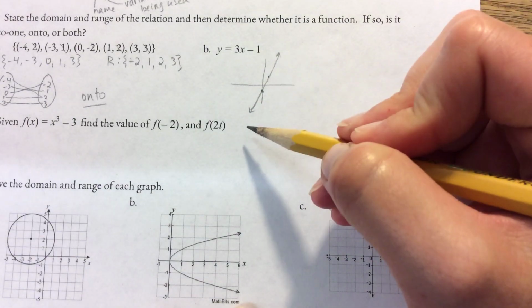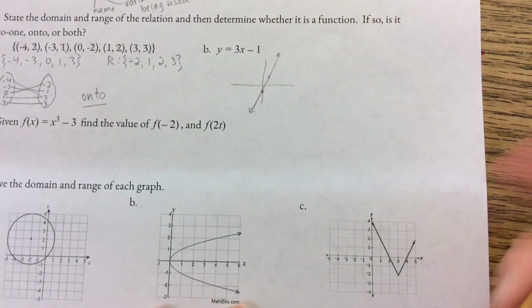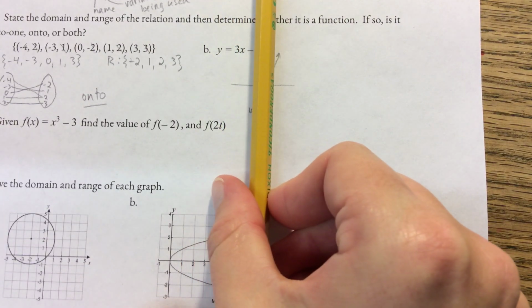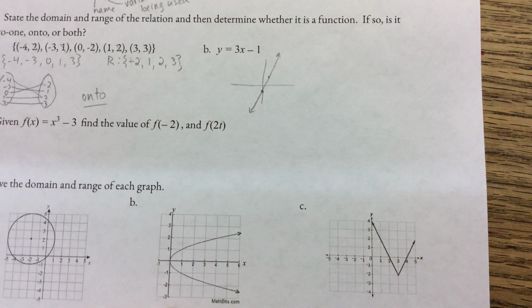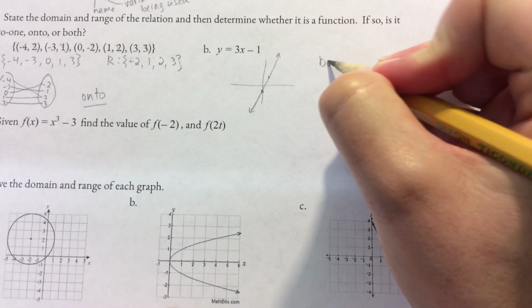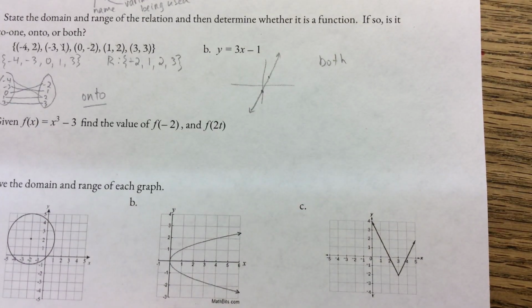And as you can see, this would pass the vertical line test. Anywhere I draw a vertical line, it would only touch the graph once. So this would be considered both. It is one-to-one, and it is onto.